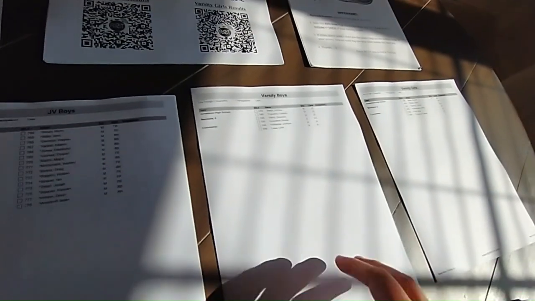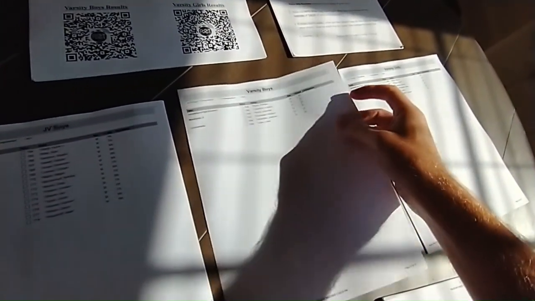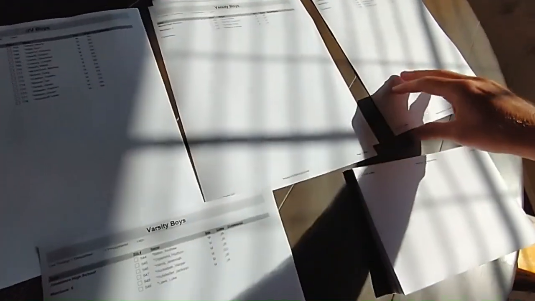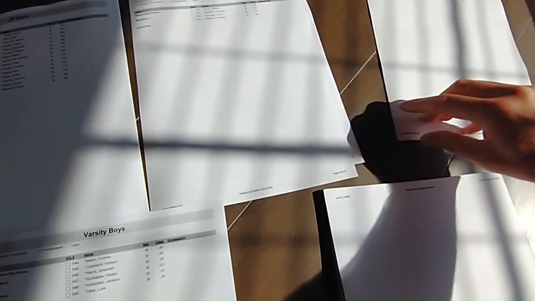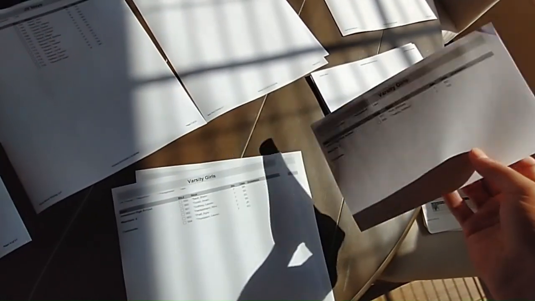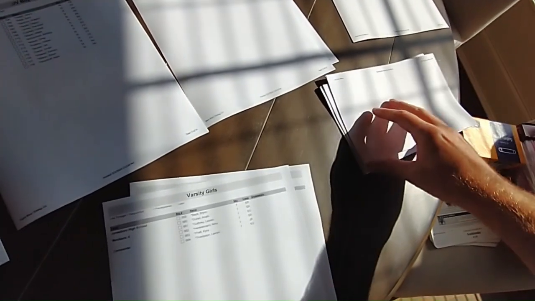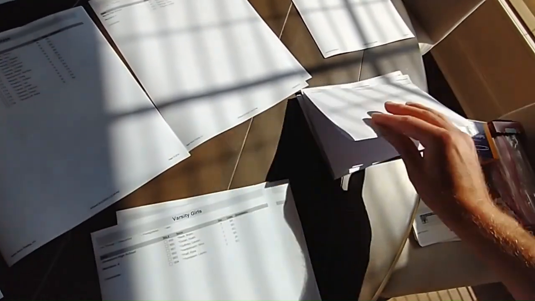I'll take the Jonesboros, because J comes before M, combine these sheets of paper, fold them in half, and stick them in the pile. And so this is all the Cedar Ridge squads, all the races here, all their rosters.